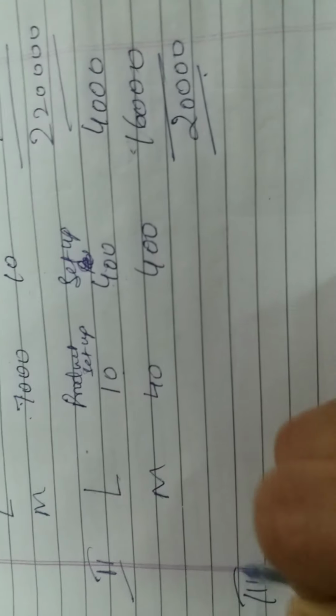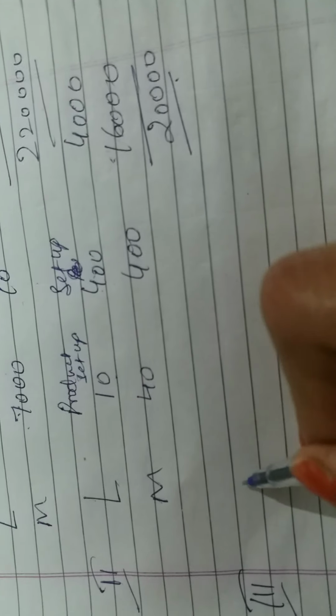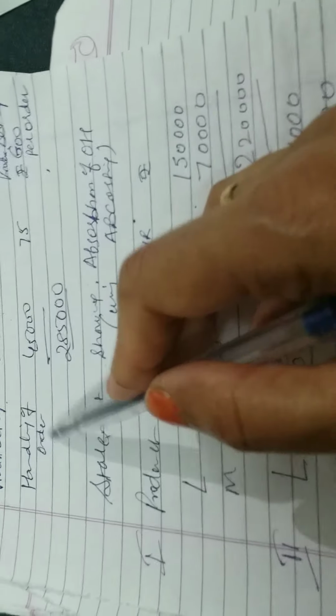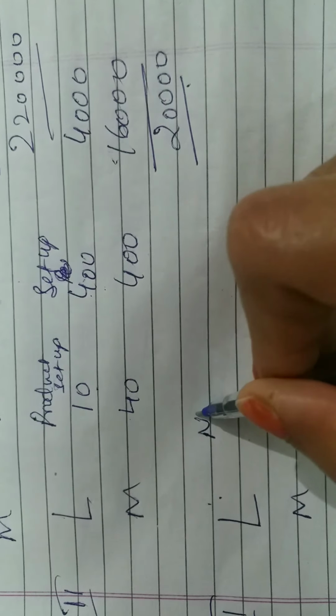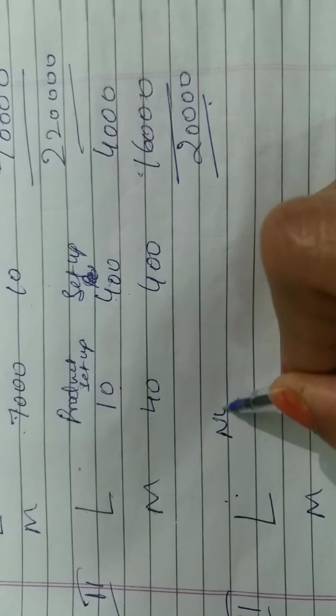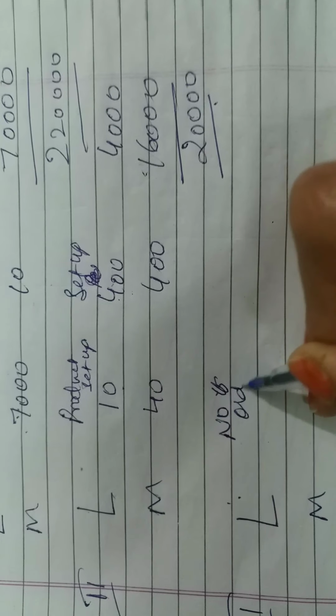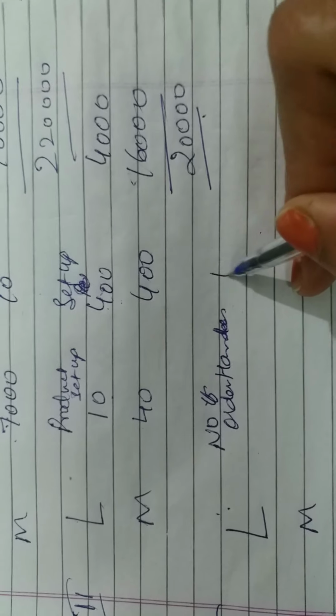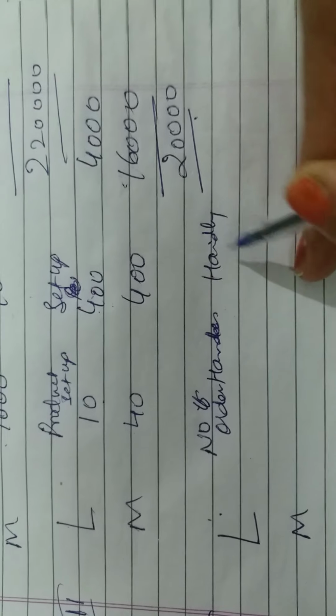Now is the third part of this table. The third part says what? What are we going to do? We are going to now calculate which one? The last one, that is handling of orders. So again L and M. So I need to have the number of orders handled and handling cost per order.